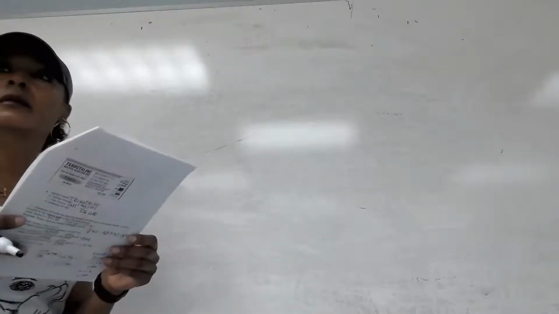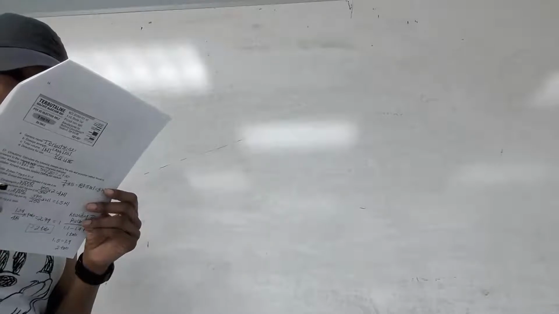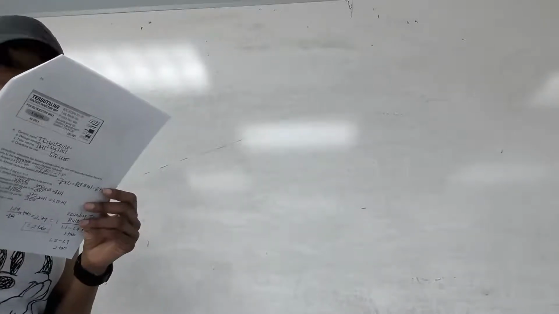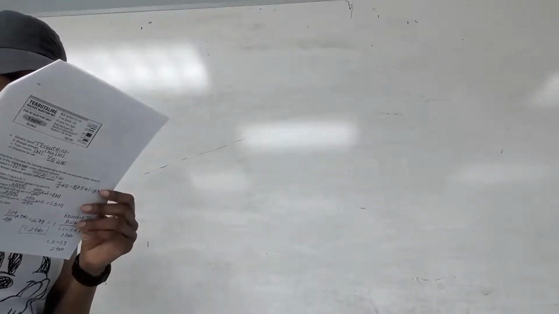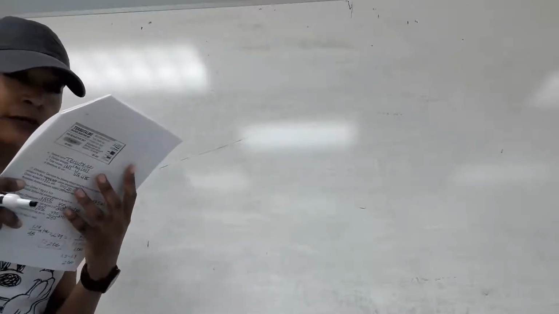What's the 0.25 milligrams per ml? It's just telling you what each milliliter contains, the mixture. No, because that tells you at the very top on the right corner, it says a 4 milliliter vial.